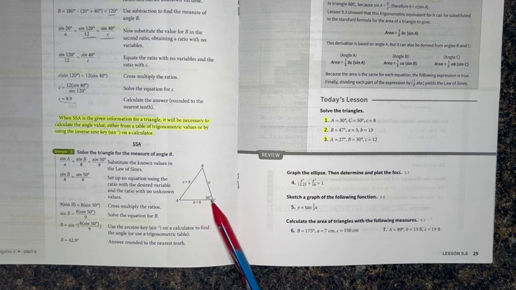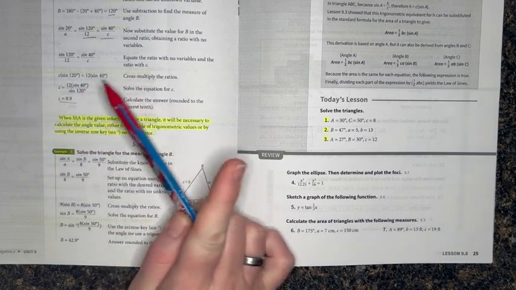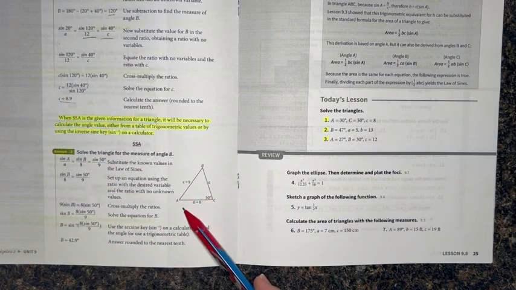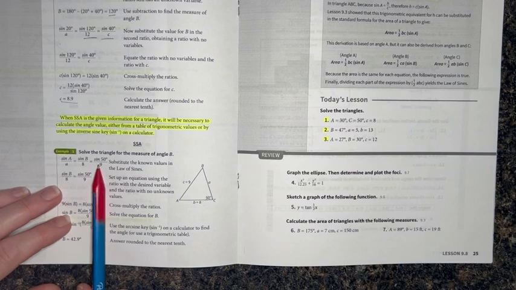Side angle. We never, ever have angle side. No. But we can have a side angle, okay? So let's take a look. Let's fill out our law of sines.